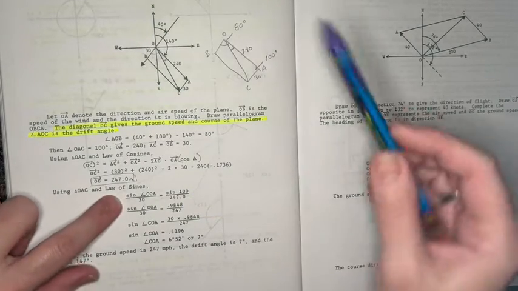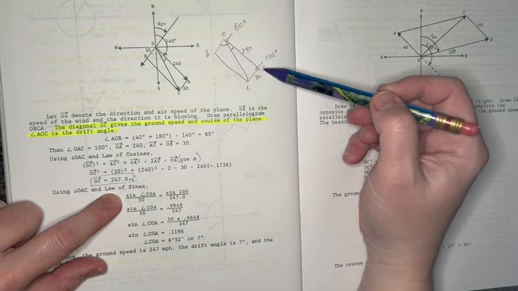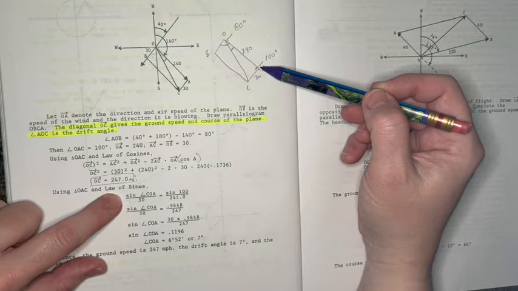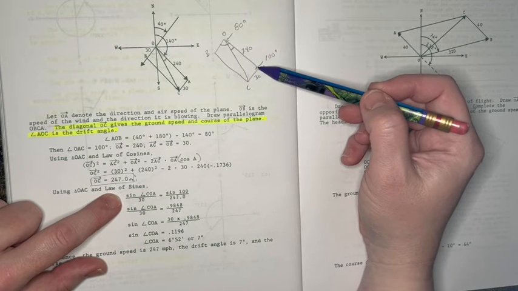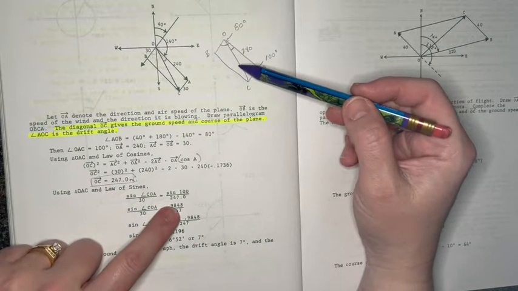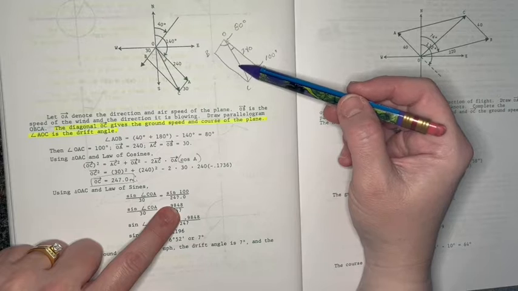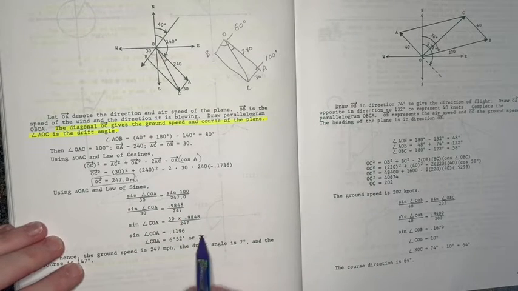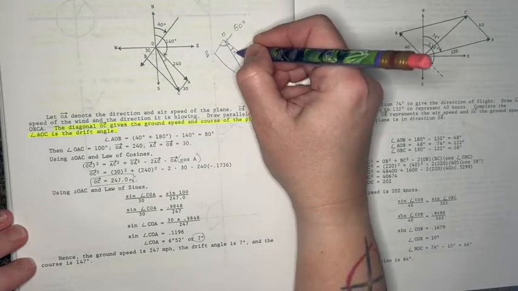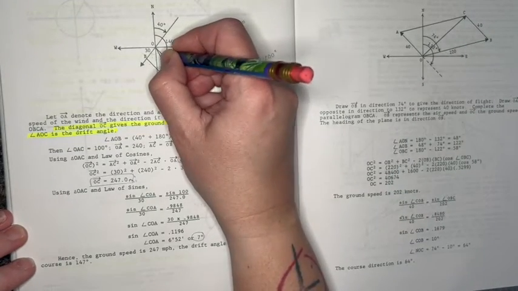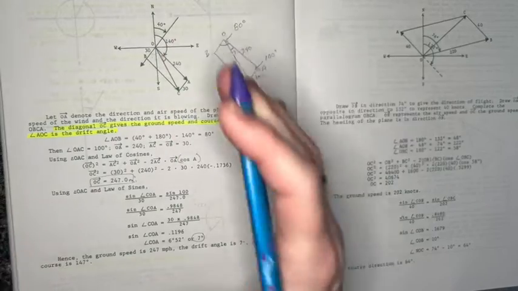The sine of COA, which is the little chunk we're looking for, over its opposite of 30, is equal to the sine of 100 over its opposite of 247, which we just figured out. So they were able to find that that's approximately 7 degrees. So that little chunk is 7 degrees right here. That is the drift angle.